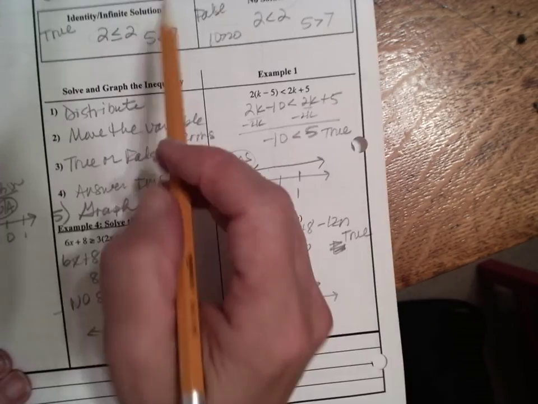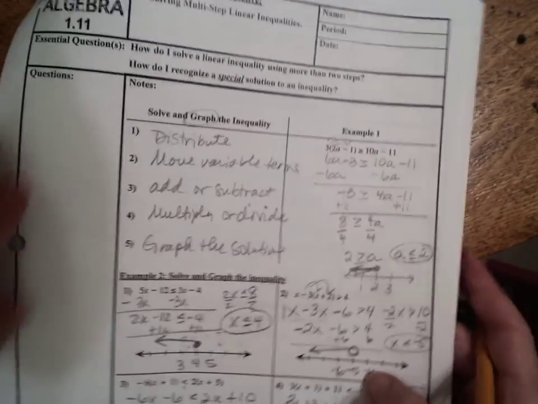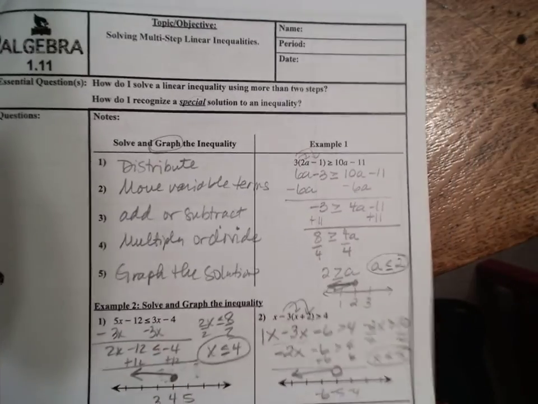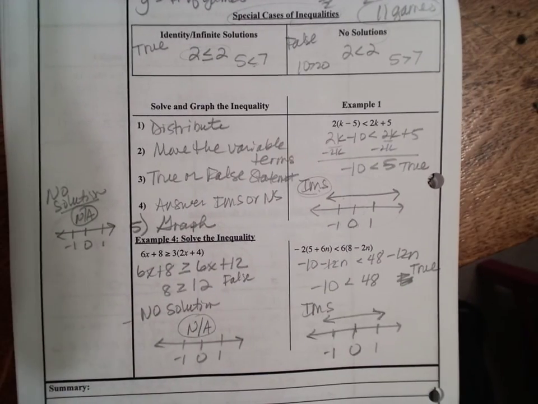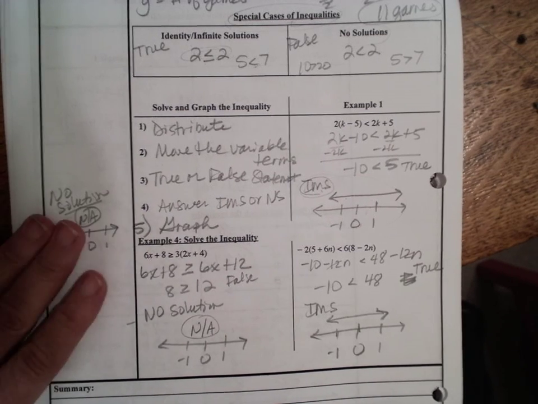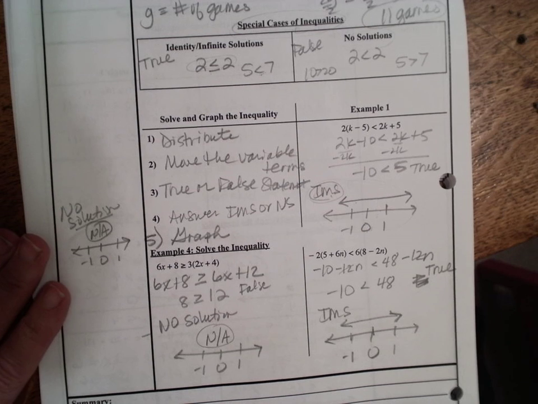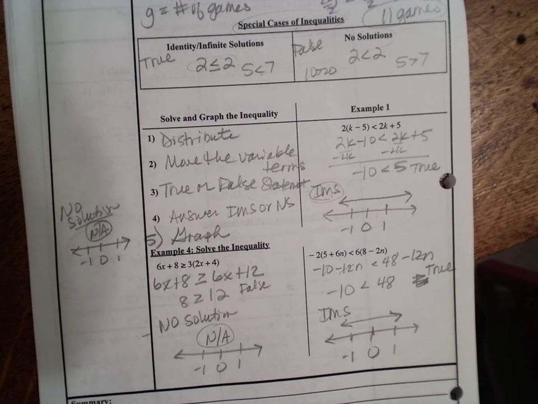Okay, so that's how you can tell with special cases of inequalities, and that's how you solve inequalities involving more than two steps, just like equations. Okay, so you guys, this concept is not that difficult. You can make a lot of errors, though. That's the problem. There's a lot of little places that you can make errors. It's a simple concept, but it can be one that can trip people up at times. So be watching that. Thank you.